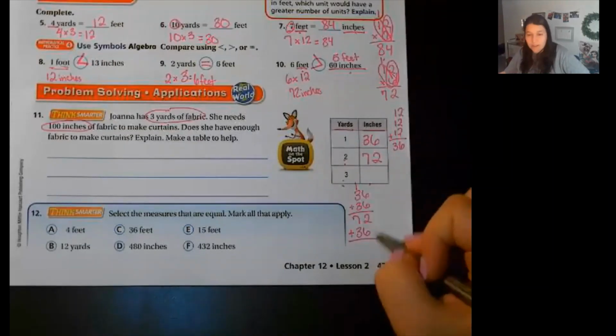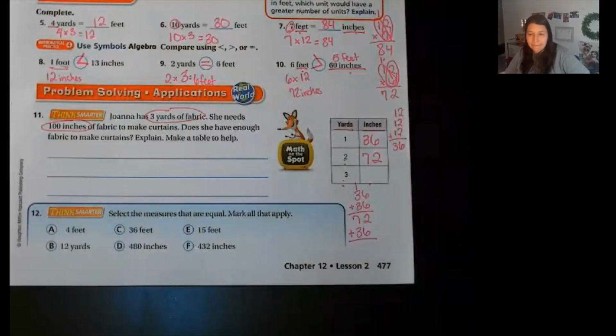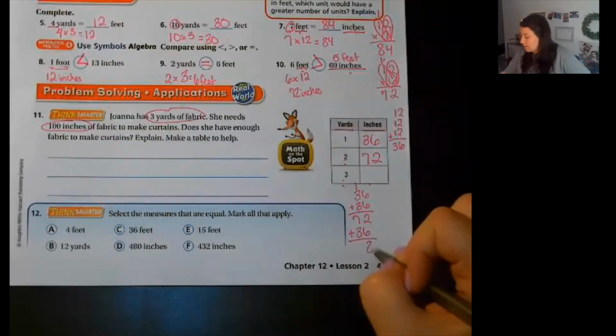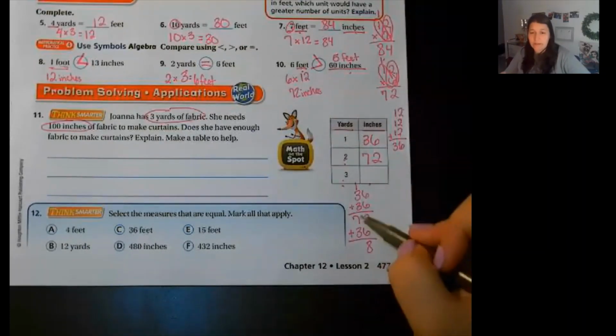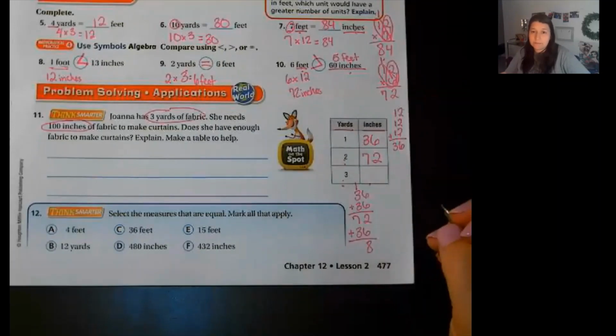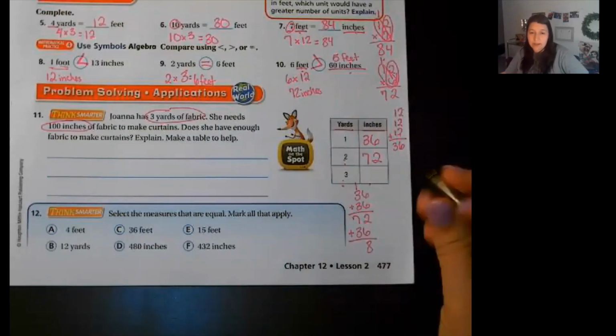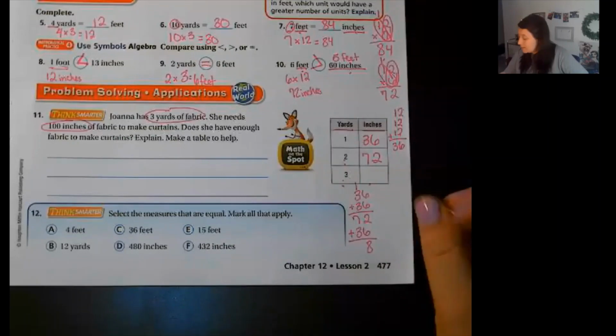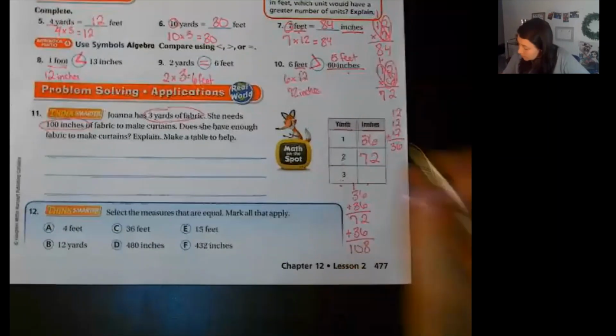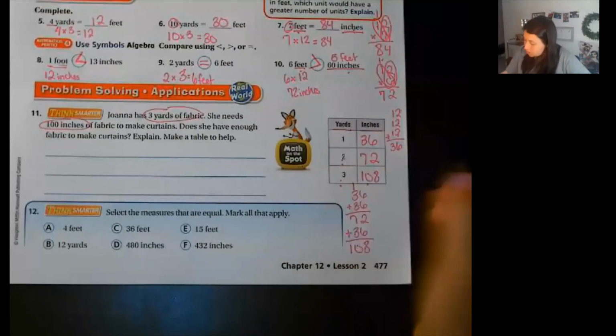So I would do 6 plus 2. 6 plus 2 is 8. Good. Then I would do 7 plus 3. 7 plus 3 is 10. Great. So this would be 108 inches.